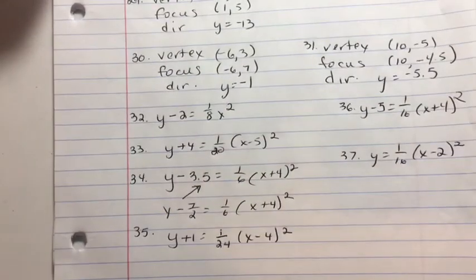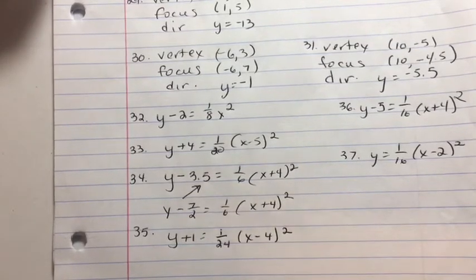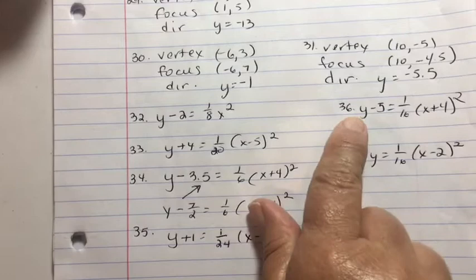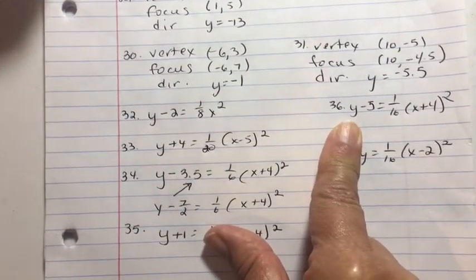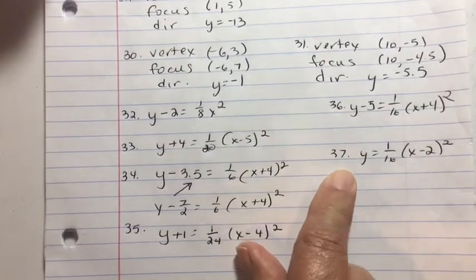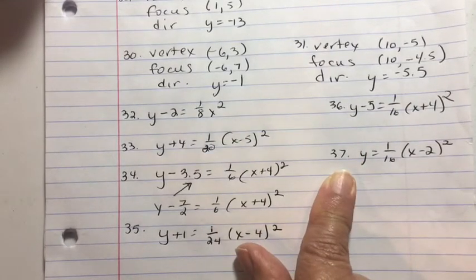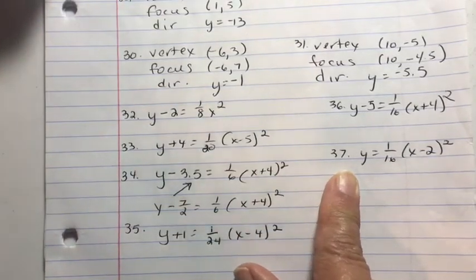35, y plus 1 equals 1/24 x minus 4 squared. 36, right up here, y minus 5 equals 1/16 x plus 4 squared. And then 37, y equals 1/16 x minus 2 squared.